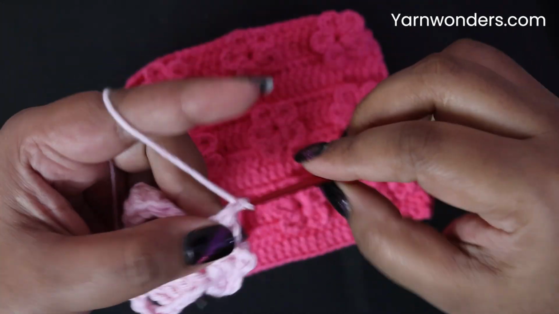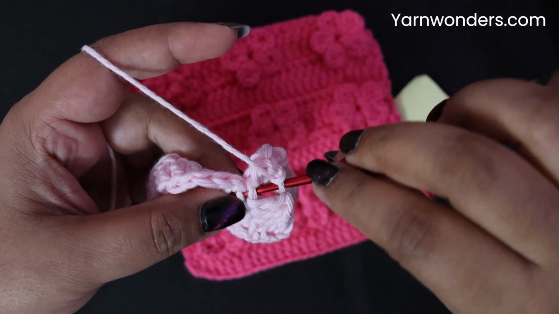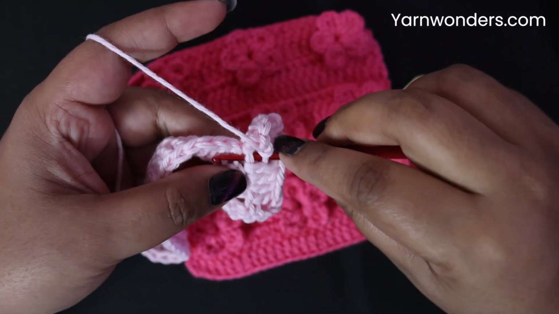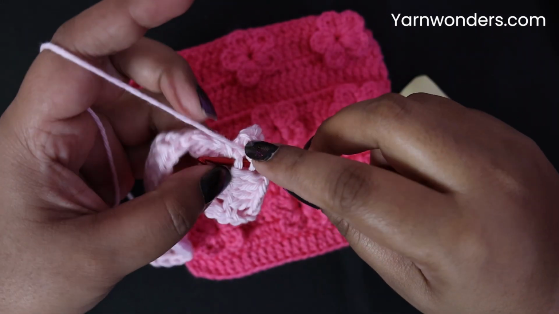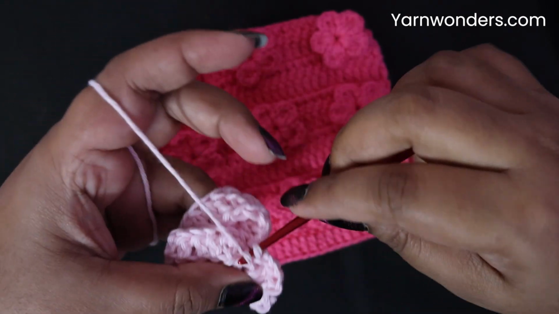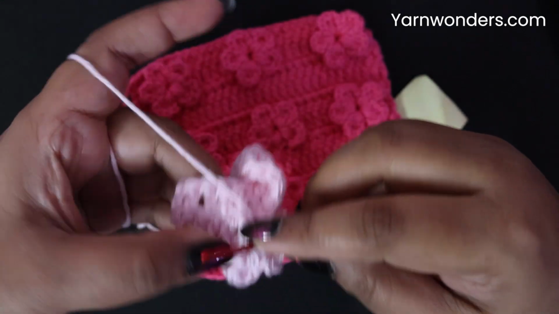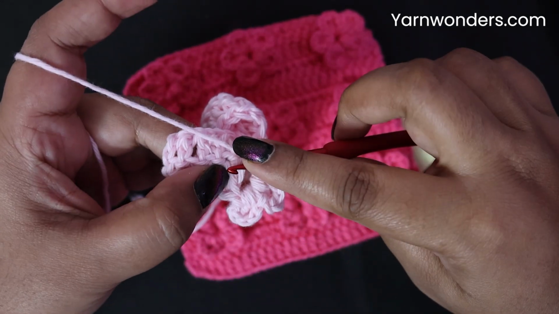Chain 2 and I'm going to slip stitch here, that is between the V stitches. Now we are going to move on to the next petal.